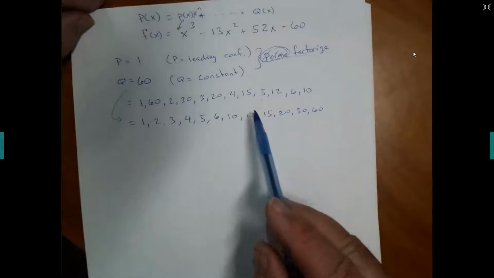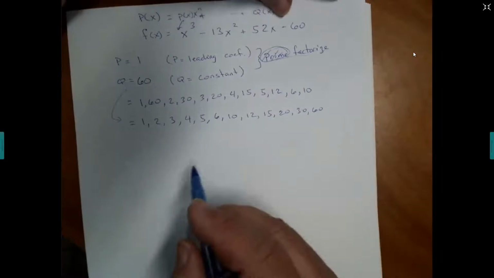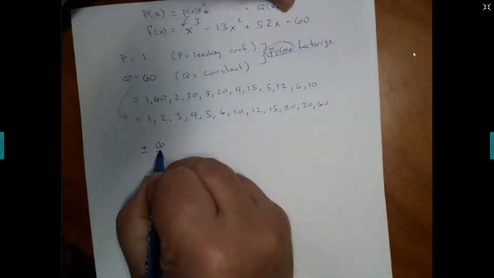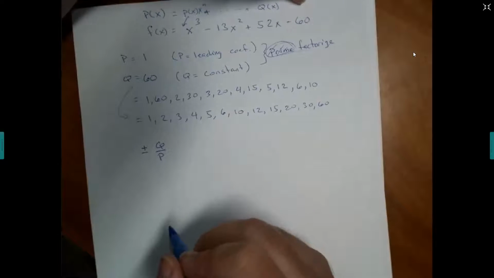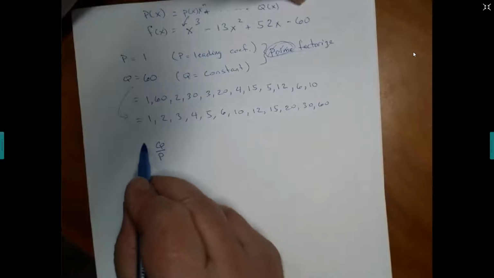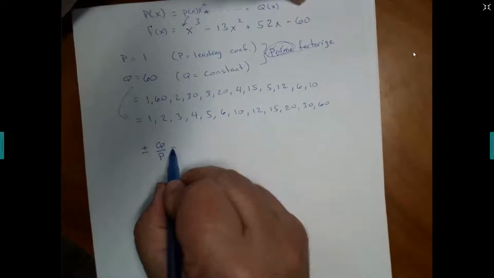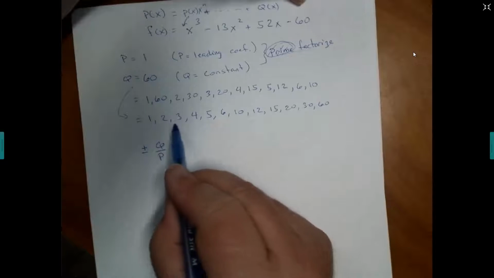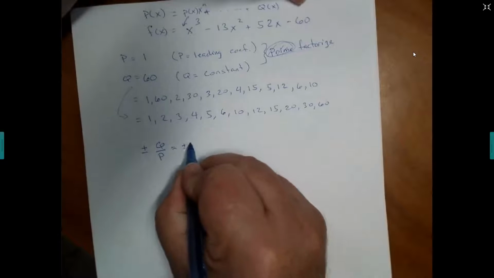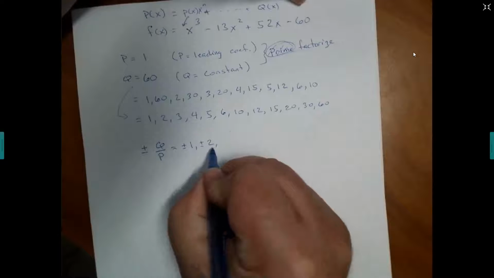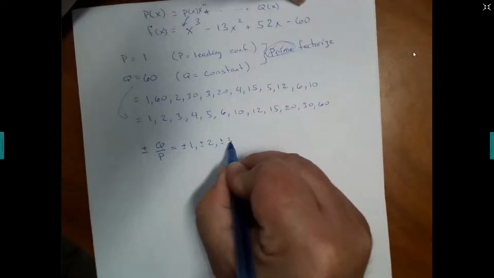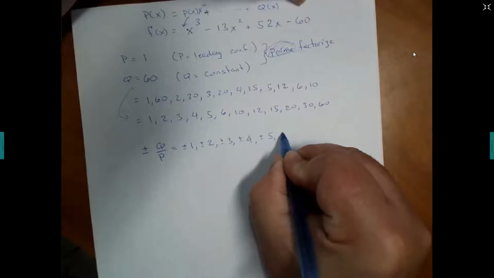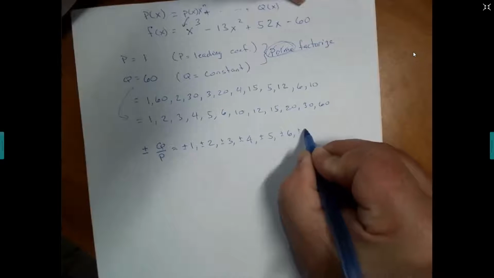So you factorize each of these, see what they're made up of. We have to find all possible combinations of plus or minus, because it could be positive or negative, of Q over P. And fortunately for us, P is 1. So it could be plus or minus 1, plus or minus 2, plus or minus 3, 4, 5, 6.